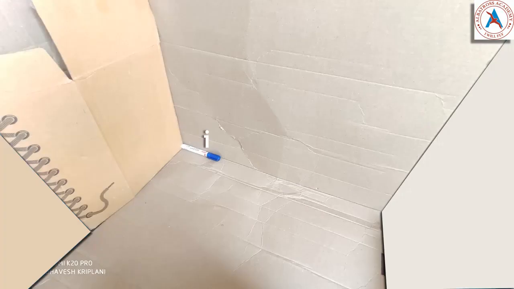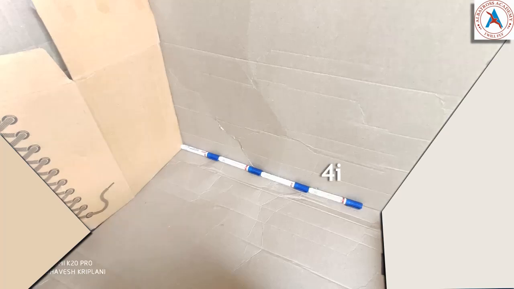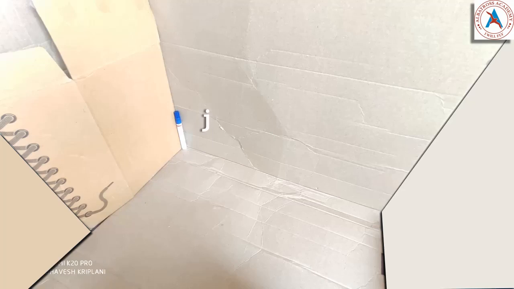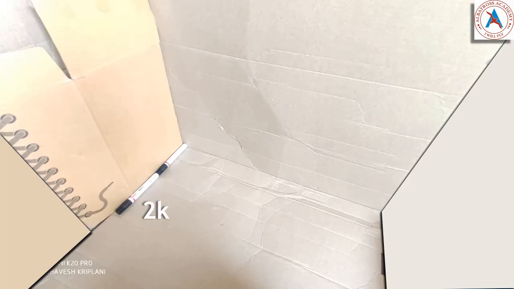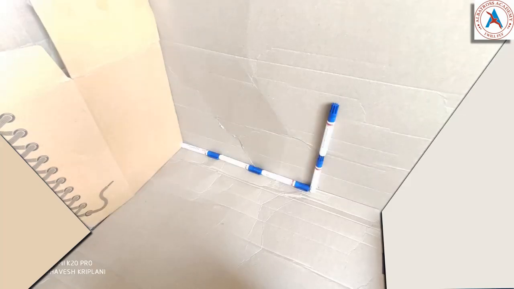So this is i cap, then 2 i cap, similarly 3 i cap, and 4 i cap. Similarly we get j cap, then 2j cap, then k cap, 2k cap. Then we can have combinations.